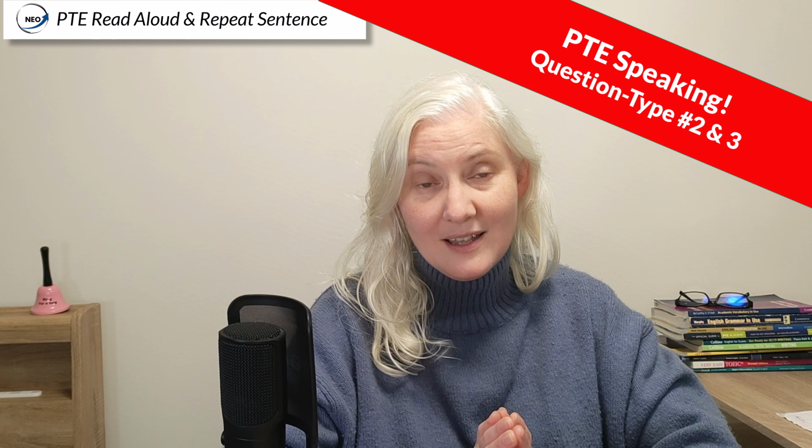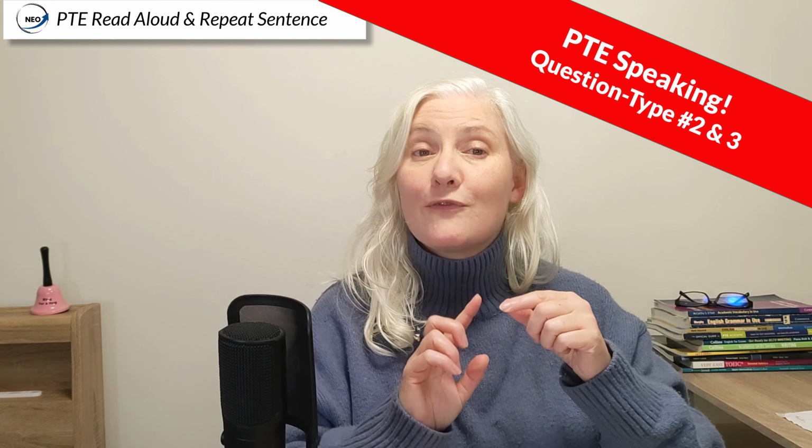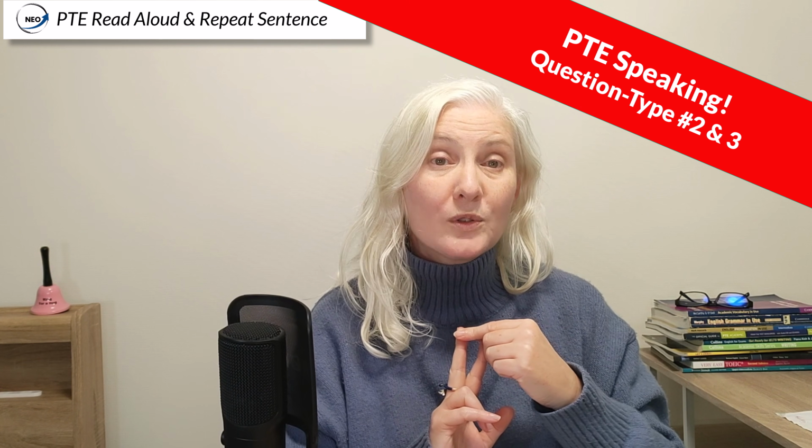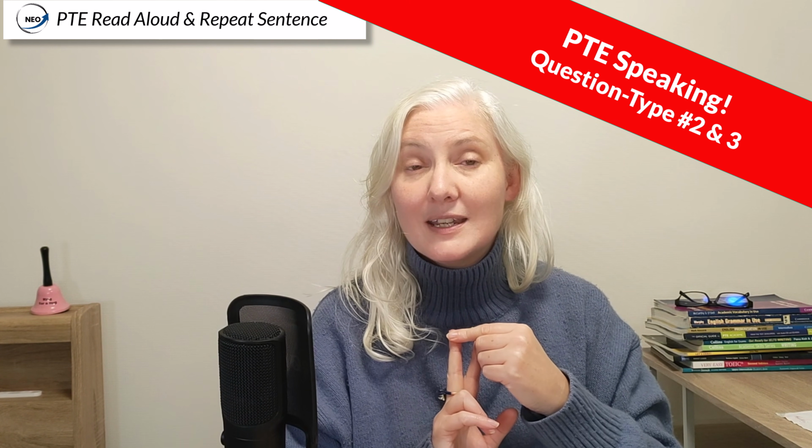So first, what is a read aloud question? What is a repeat sentence question? Well, the reason I am teaching them together is because they're very similar, and you should prepare for them in a very similar way. Okay, now they're both in the speaking section of the PTE, and they are, in fact, the first two scored questions in the PTE.